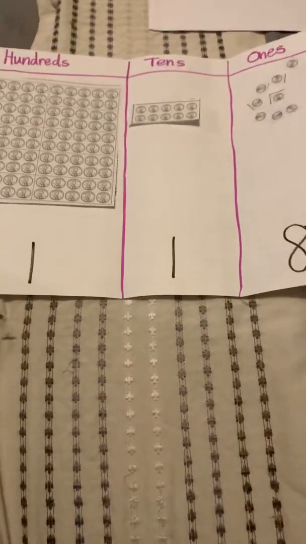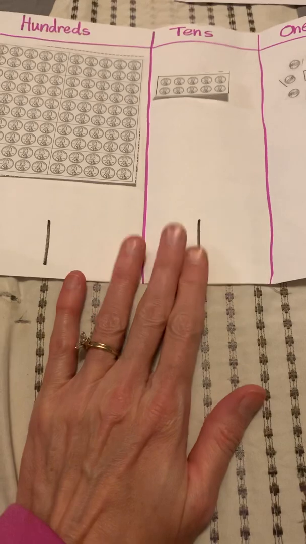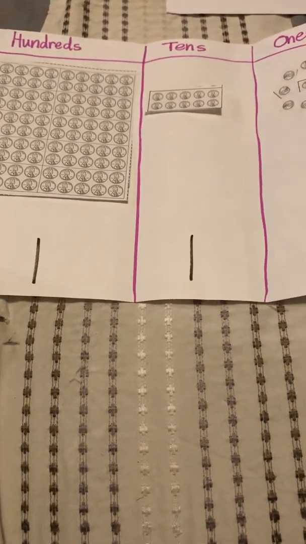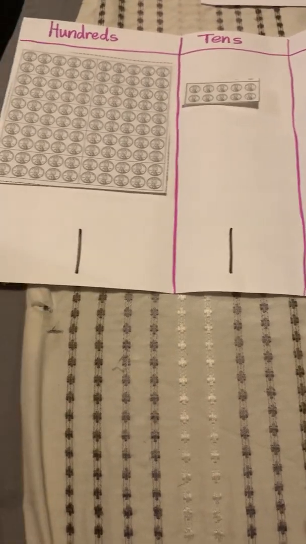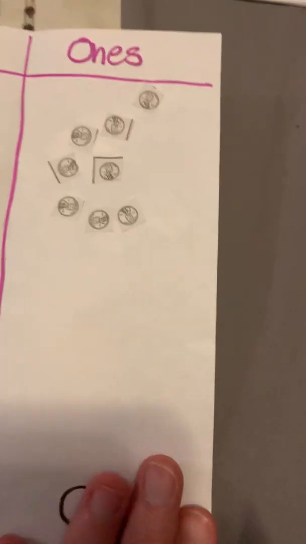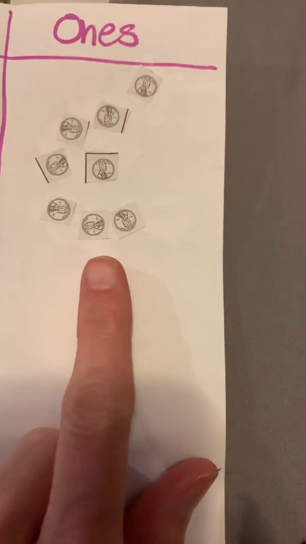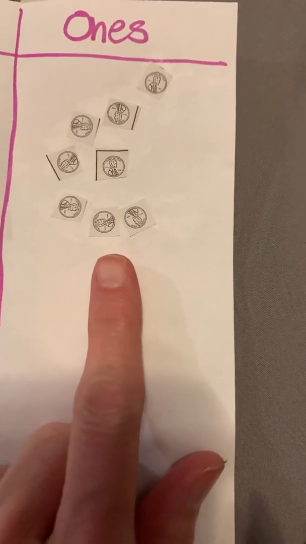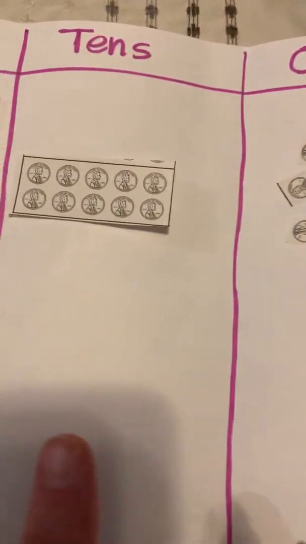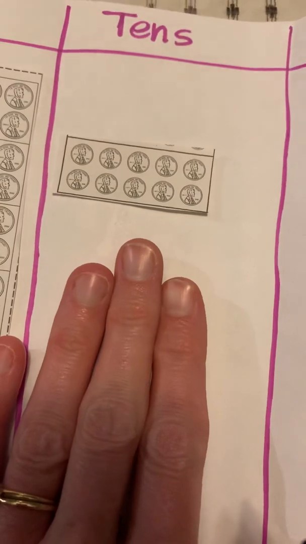So what I'd like for you to do now, I'd like for you to find the blank piece of paper that's in the packet today. And then I'd like for you to find the pennies, and I'd like for you to make the hundreds, the tens, and the ones. Now remember, in the ones place, you cannot have more than 9 ones. Because if you get more than 9, then you have 10, and they have to go over here in the 10 spot.